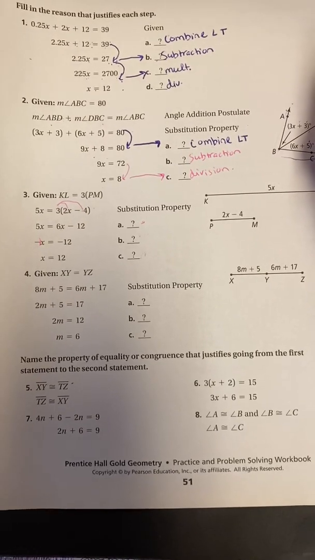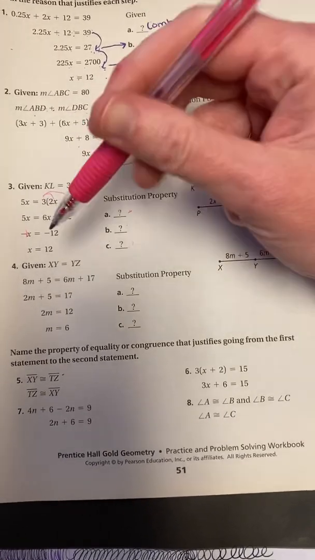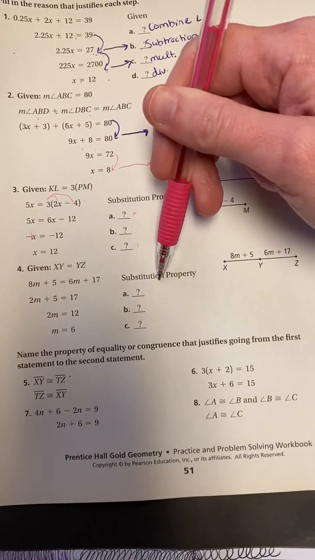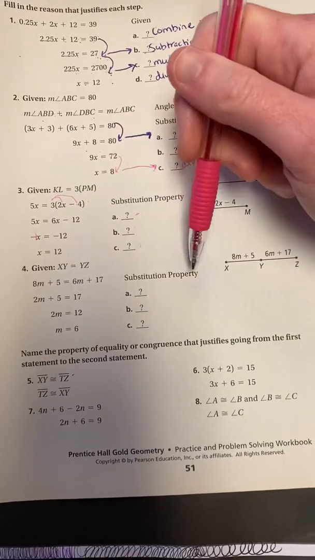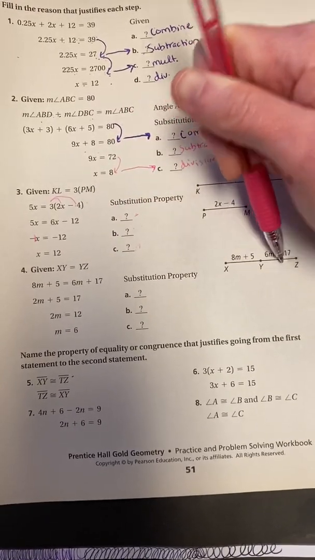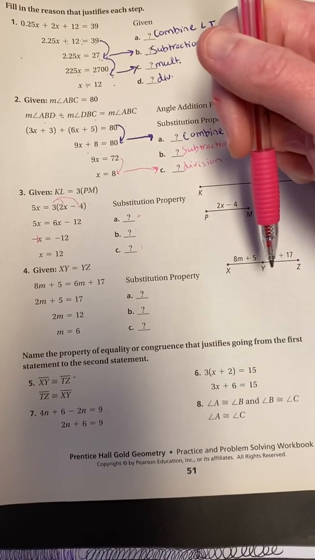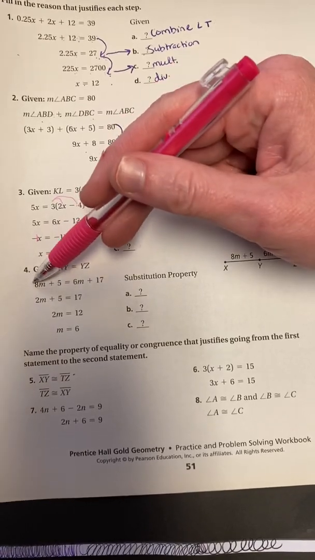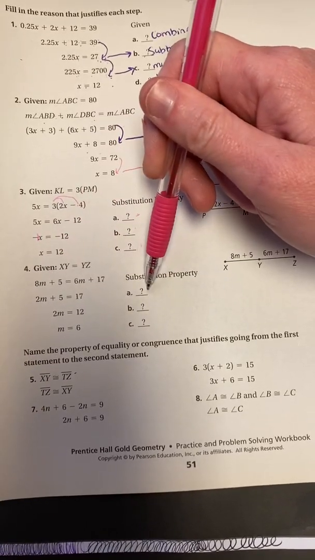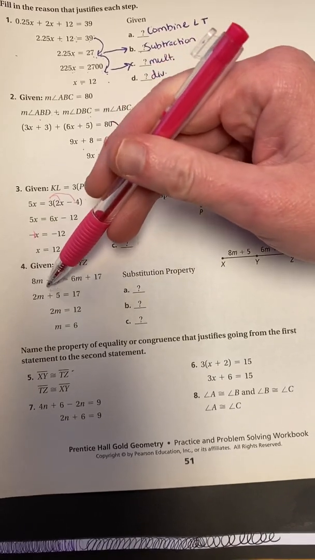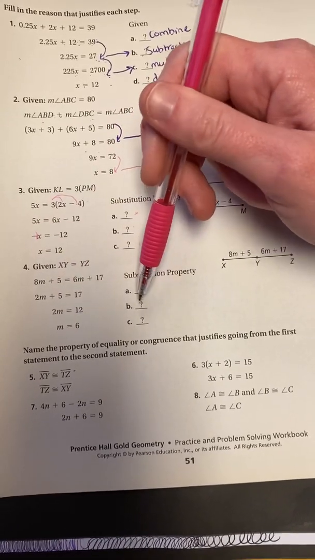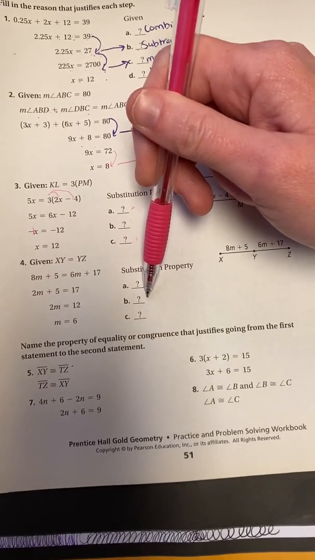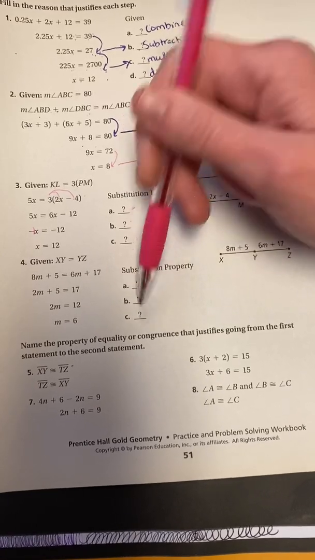Number 4, we're given xy equals yz, so we're going to substitute that in. 8m plus 5 is xy, 6m plus 17 is yz, and then we're solving for m. First, we subtracted 6m from 8m, so subtraction property. We subtracted 5 from 17, so subtraction property again. And then we divided by 2 to get 6, so division property of equality.